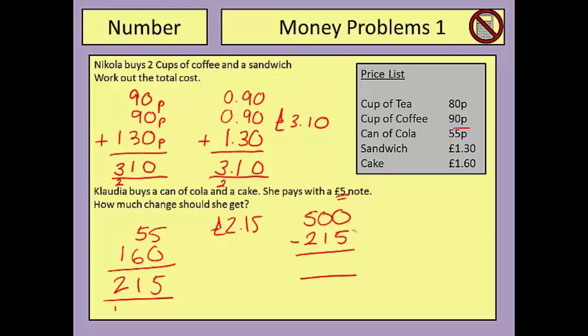I'm going to solve this one first, then I'm going to show you a different way of getting to the same answer. When I do column subtraction here, 0 take away 5, I'm going to need to borrow from the next column, but then there's nothing in the next column, so I move 1 along and I borrow from there, making that now a 4. My 1 carries over into this one, and I'm going to borrow from it, turning it now into a 9, and the 1 carries over to this column. So now this becomes 10 take away 5, which is 5, 9 take away 1, which is 8, and 4 take away 2, which is 2. So 285 pence, or £2.85, is the change that she receives.